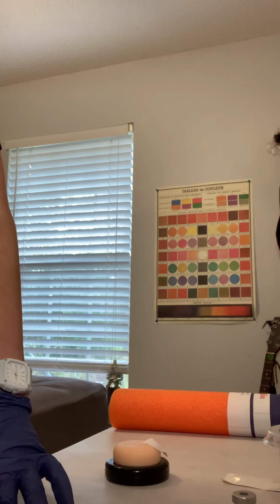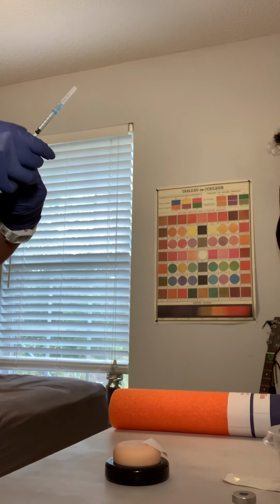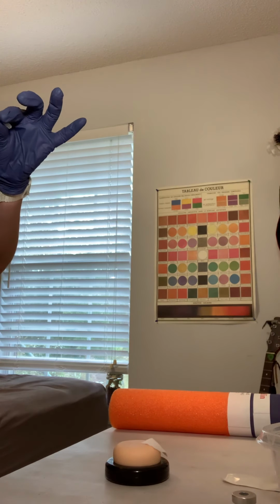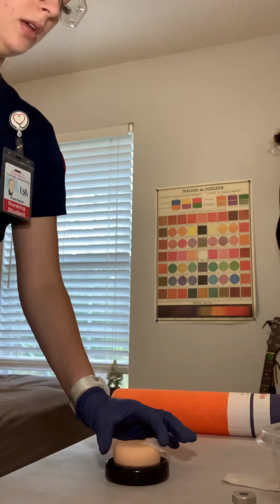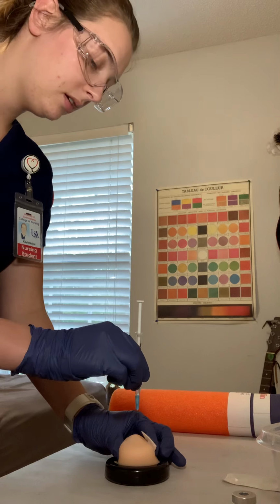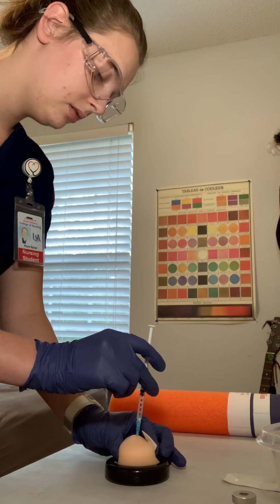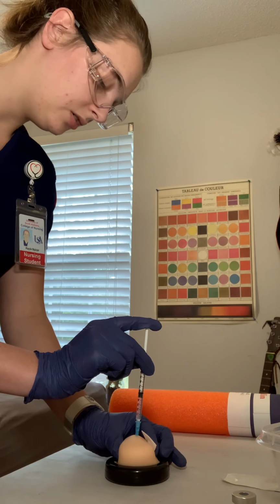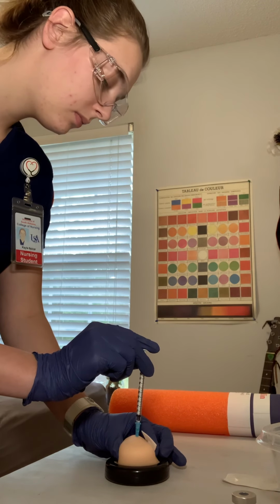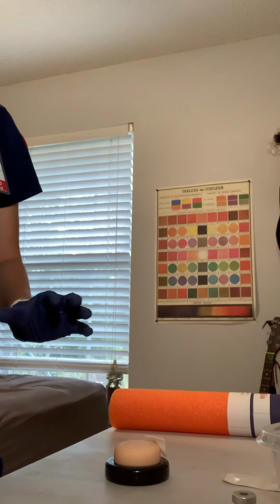Okay, so I won't need this piece of tape right now. I'll go ahead and uncap it. And since this is heparin, I will pinch the skin and go in at a 90-degree angle and slowly inject. And then I will release and put that in the sharps container.